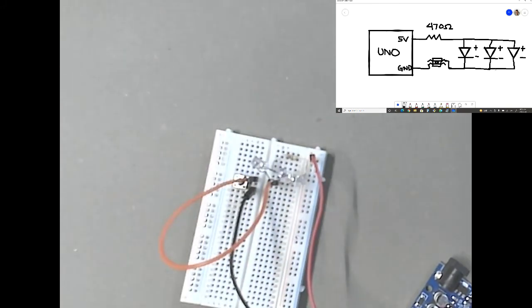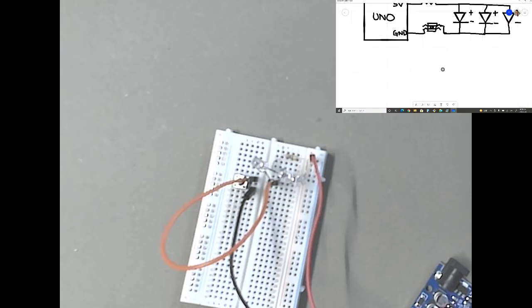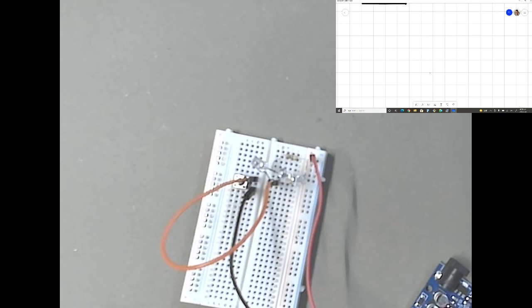Cool. So what I'm going to do now is draw another circuit, and I want to challenge you guys to build it. All right, so I'm going to draw something that's going to look kind of similar. We'll see what you guys think. Okay. All right, so the circuit I'm thinking of is this one.